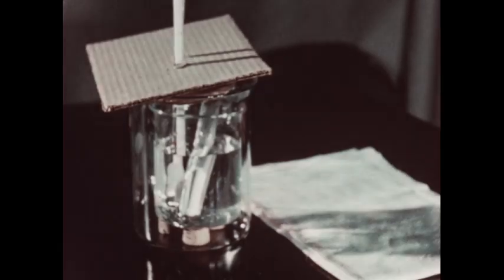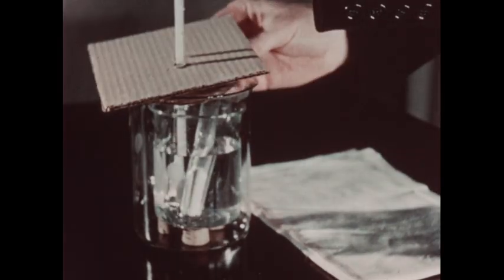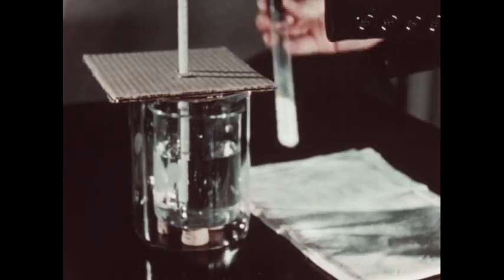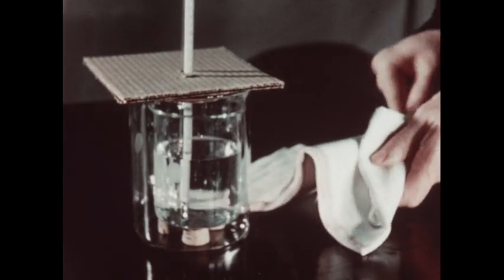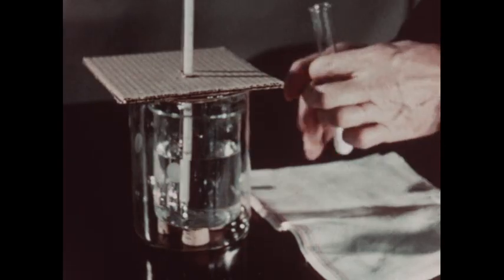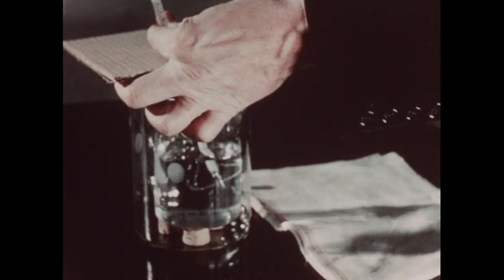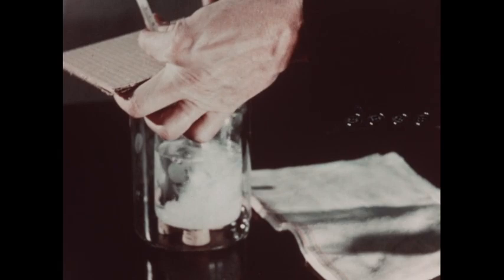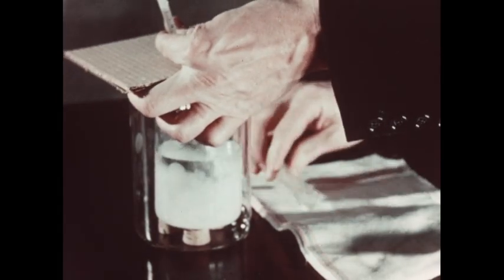The initial temperature is determined by the thermometer and is found to be 28.25 degrees. We will now remove the test tube, dry it quickly with a towel, and rapidly pour most of the powder into the water and the calorimeter.